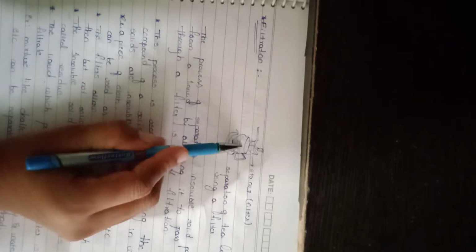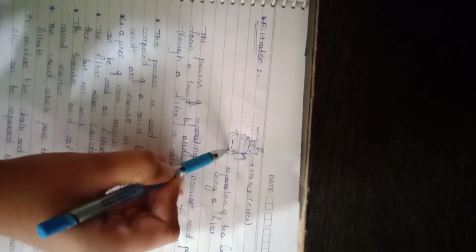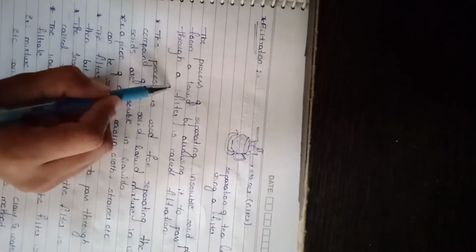No. We will filter it. Why do we filter? To remove the residual amount, that is, to remove the tea leaves, and then we drink the solution which we get. That is called filtration: the process of separating insoluble solid particles, here tea leaves, from a liquid, here tea, by allowing it to pass through a filter. This is called filtration, isn't it?